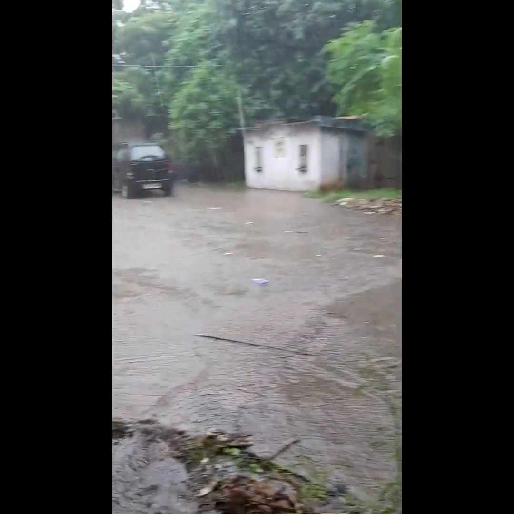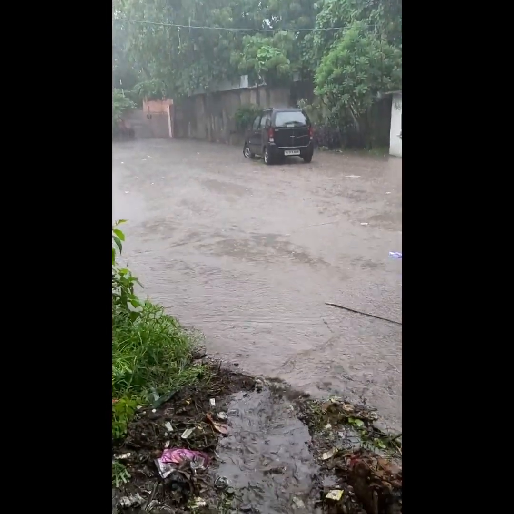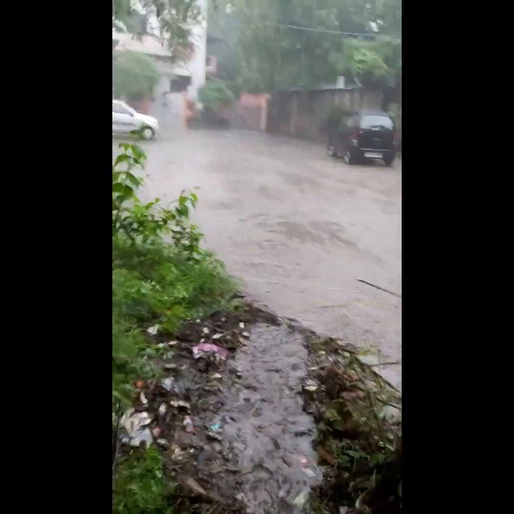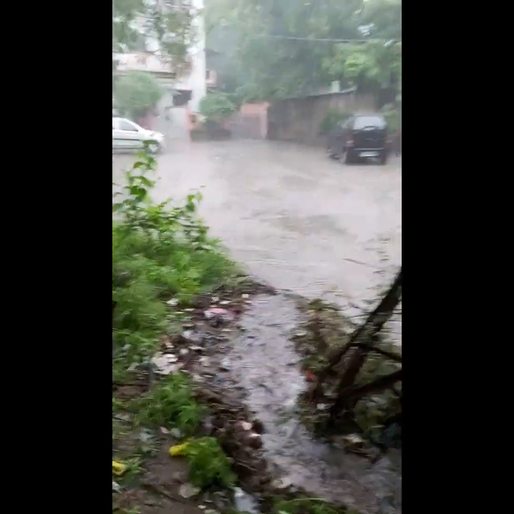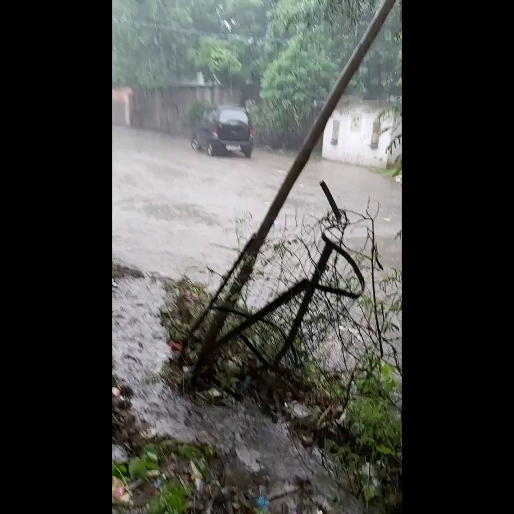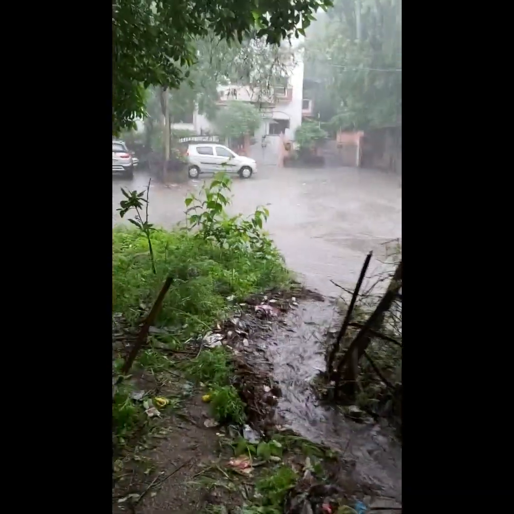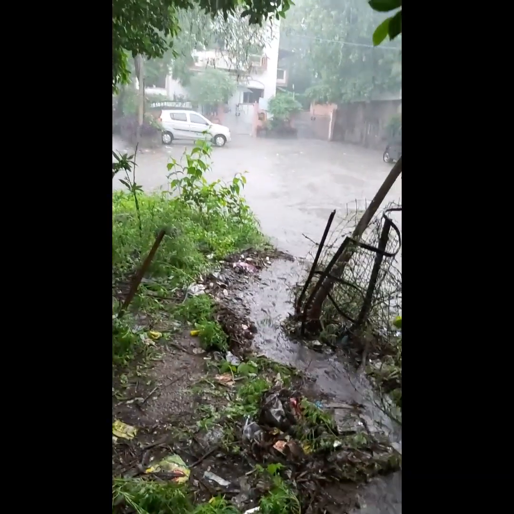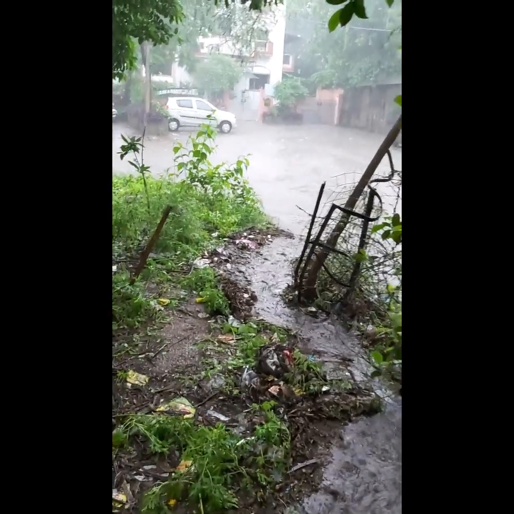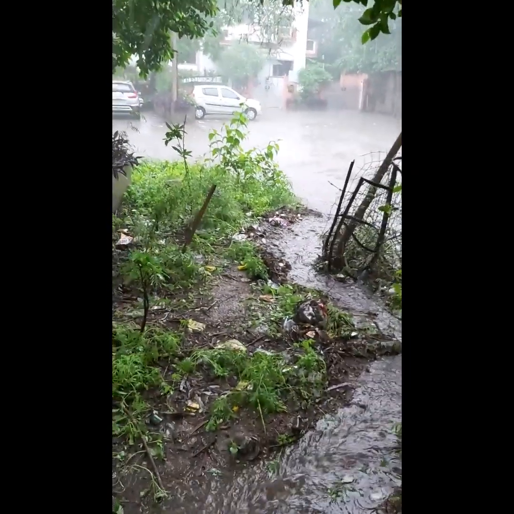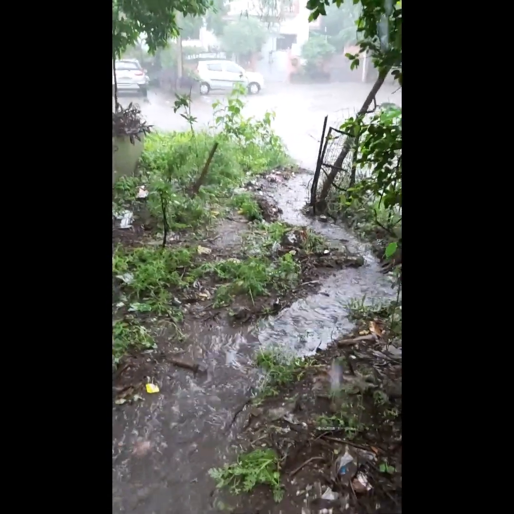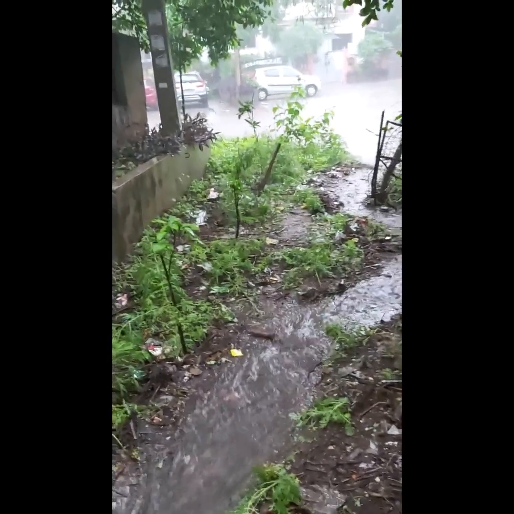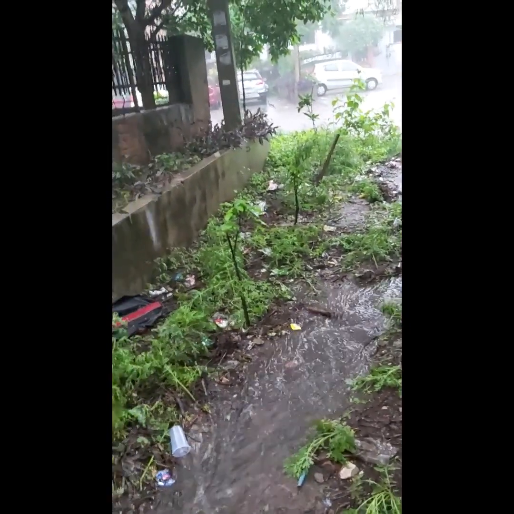Similarly, the rainwater is also coming through another drain, and both these drains join together and make a bigger drain. Thus, automatically, this rainwater is going down the slope, and you can see there is very heavy rainfall today, and because of that there is very heavy water collection.